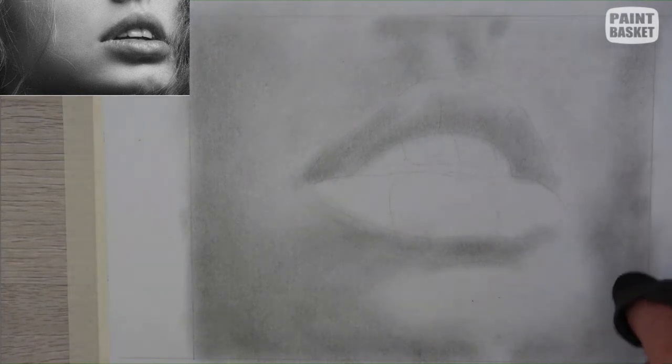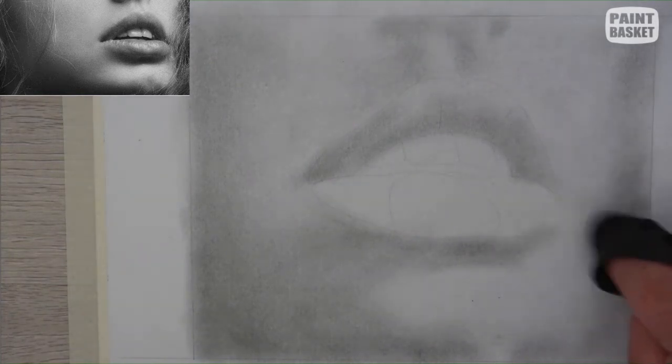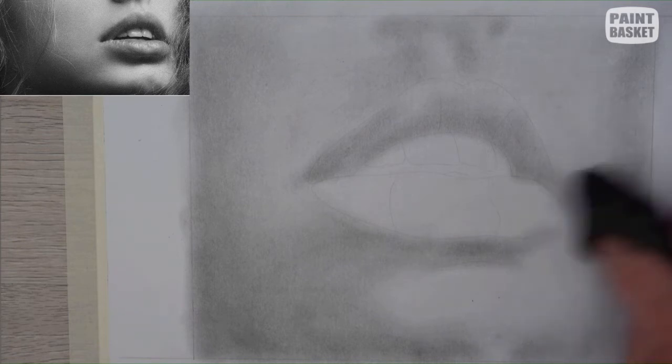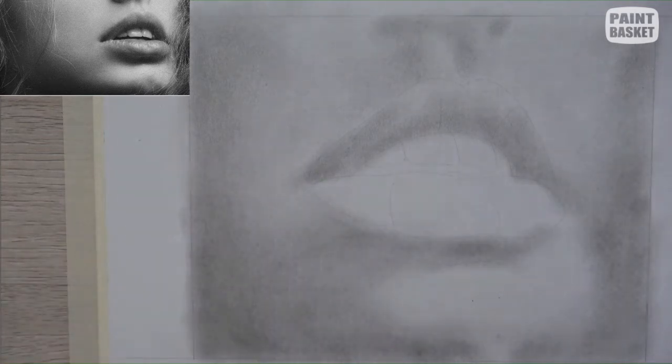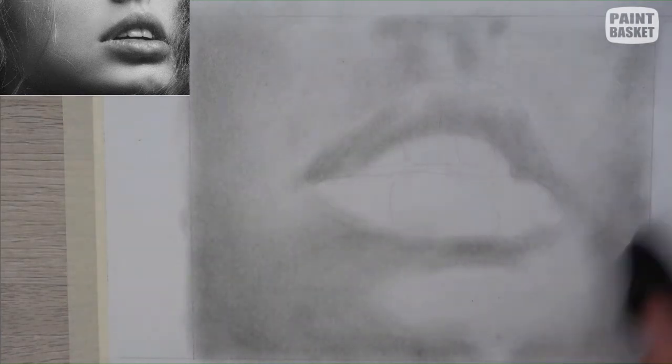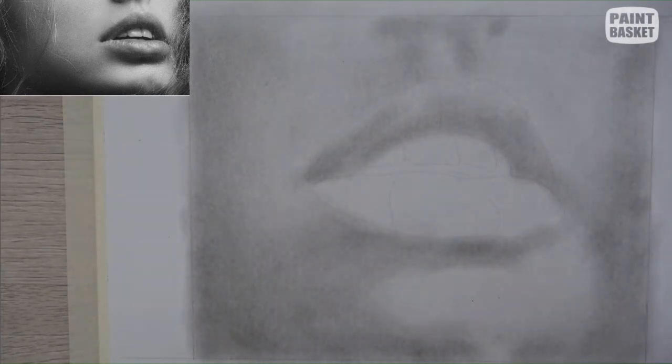Those of you that have been with me for a while, remember years ago we did just a basic portrait drawing course, and in the class that we did the mouth, most of the class was spent on doing this area around here.